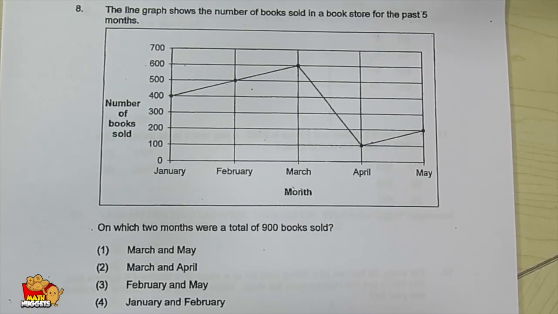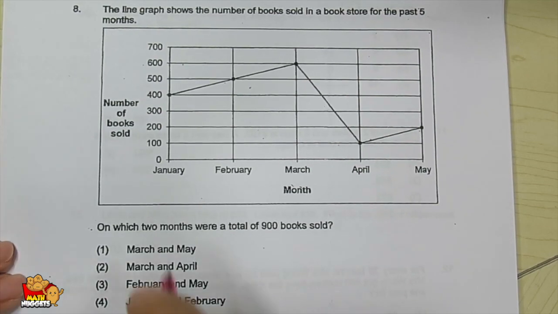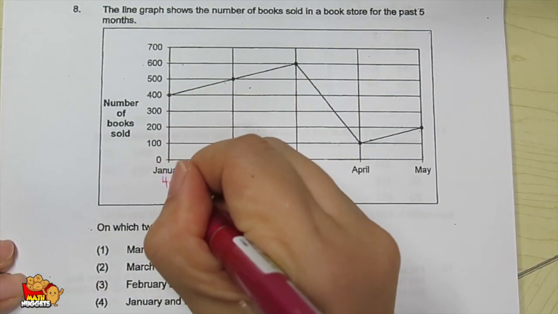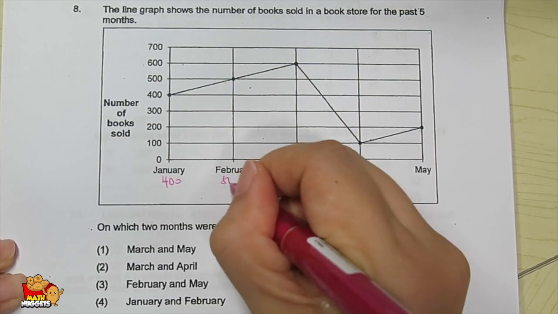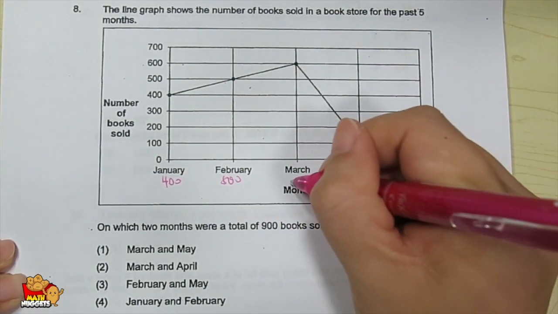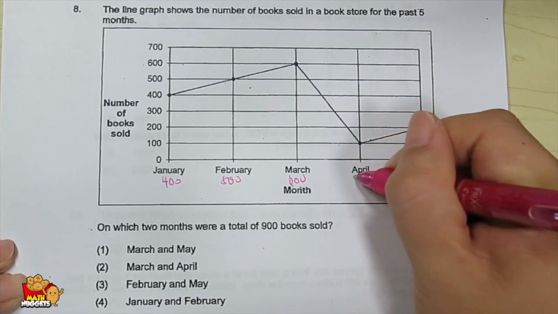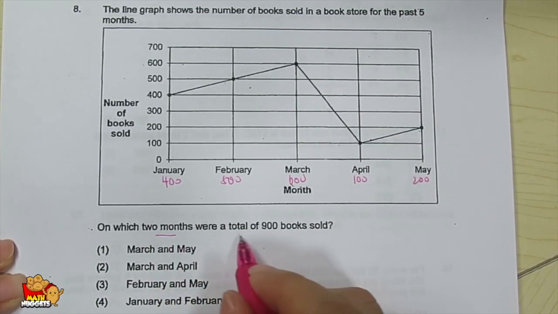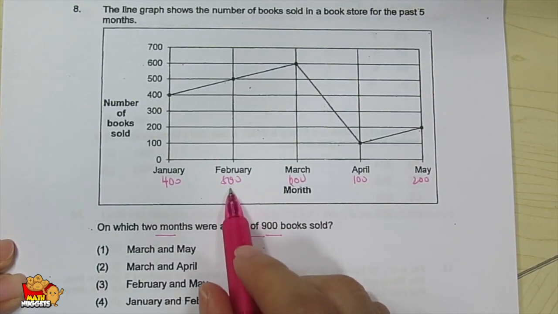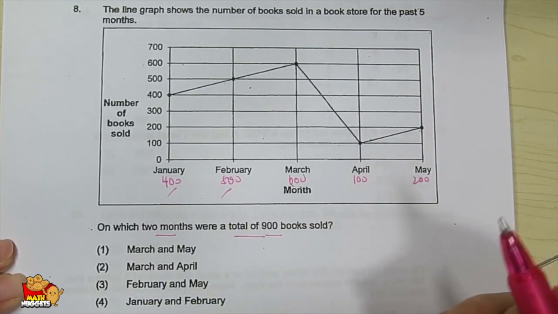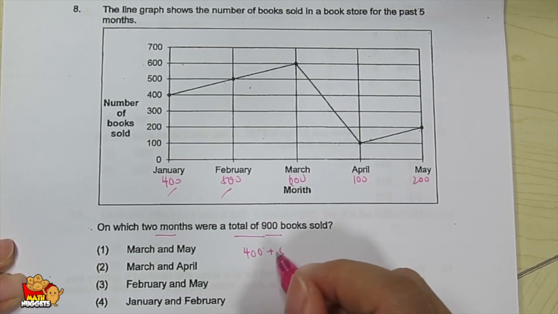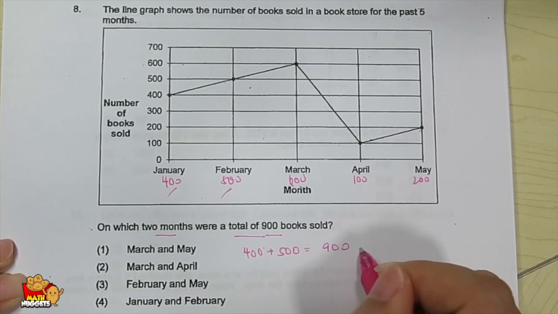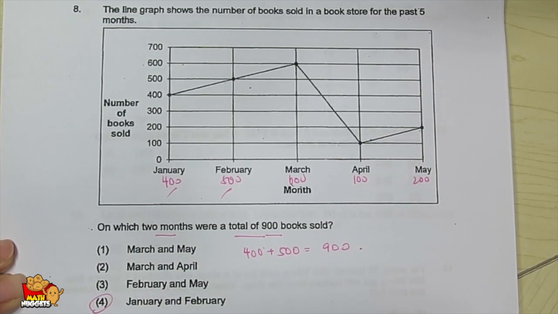Question 8, we just need to read the graph. Let's write down for every month. January is 400, February 500, March 600, April 100, May 200. So which 2 months? Total of 900. Jan and Feb. 400 plus 500 gives me 900. Jan and Feb. Option 4.